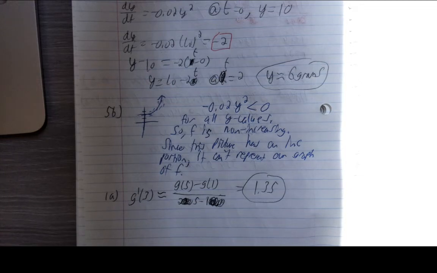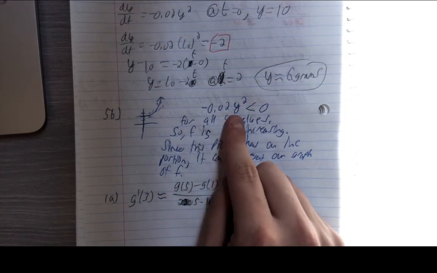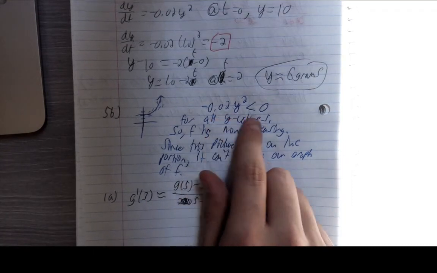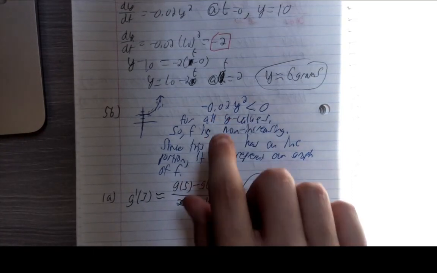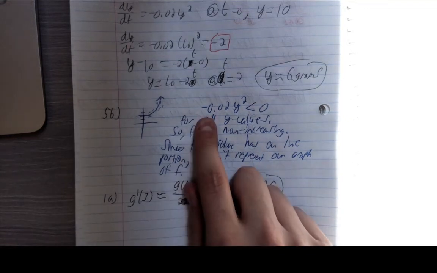And we're given the differential equation negative 0.02 times y squared. This is the most important part of this question: that's always going to be less than 0. And here's why. No matter what y is, I don't care if it's a positive or negative number, when you square it, it turns positive. So a negative times a positive will always give me a negative number.